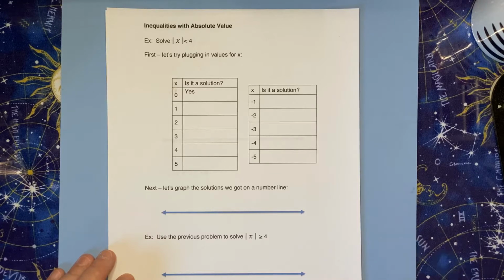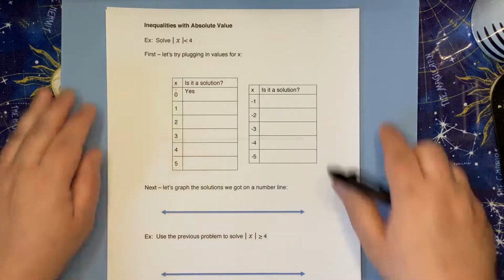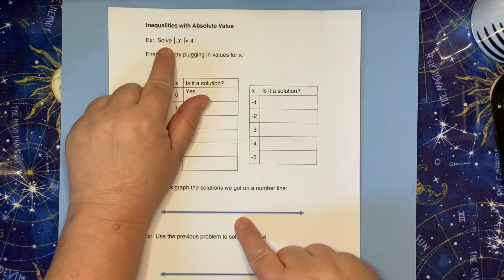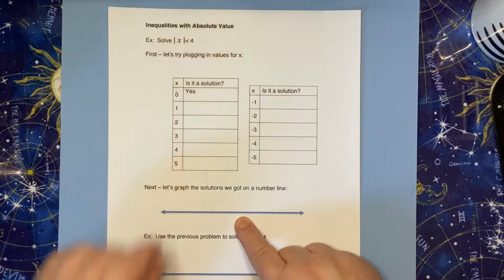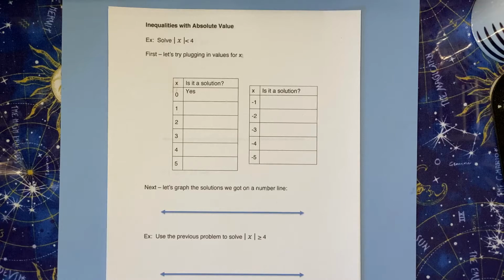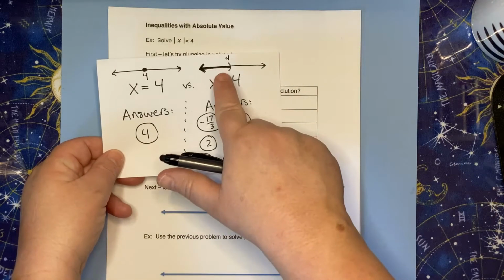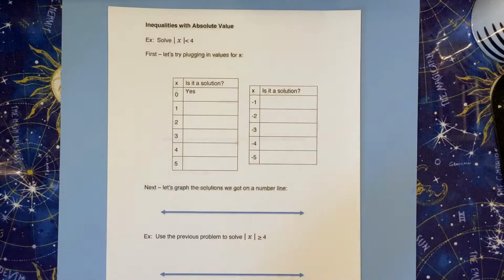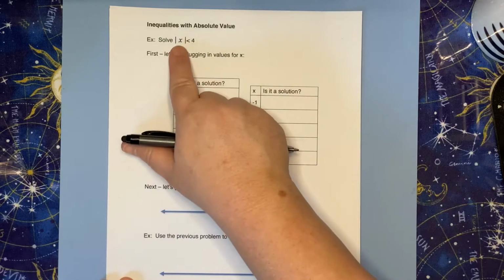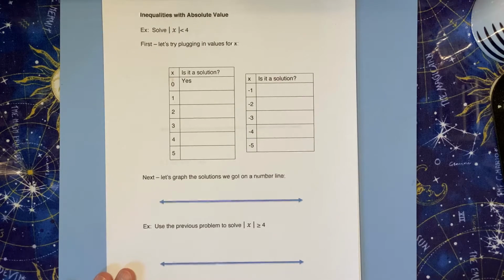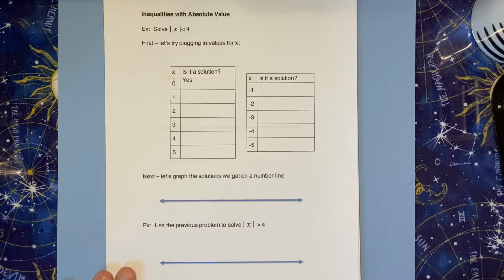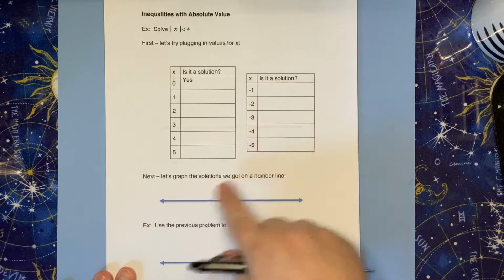The way I'm going to approach this is, rather than just telling you how to do it, I'm going to do some work around thinking about what the answer would look like. I want to solve the inequality that the absolute value of x is less than 4. If x were less than 4, we would just get the answer all the numbers less than 4. This is a little more complicated because this is the absolute value of x. If you're ever struggling with a problem like this, one of the possibilities is just to try different things. So let me try a bunch of different numbers.